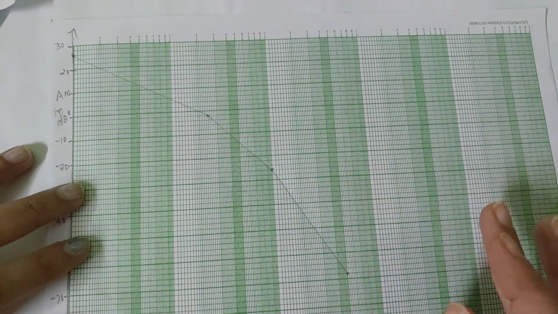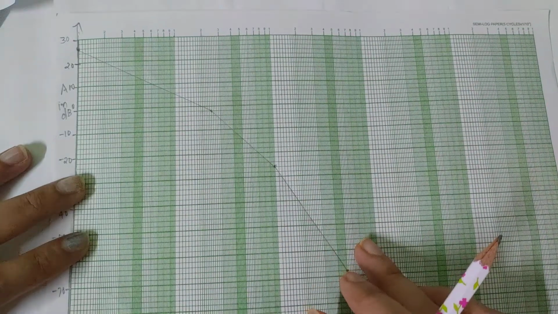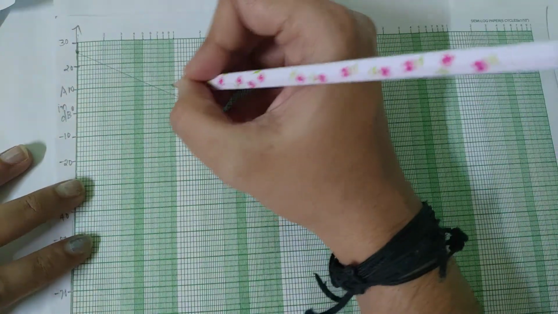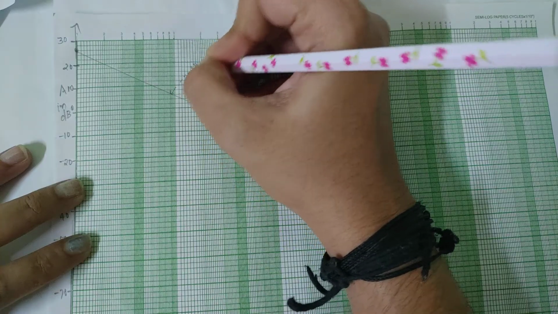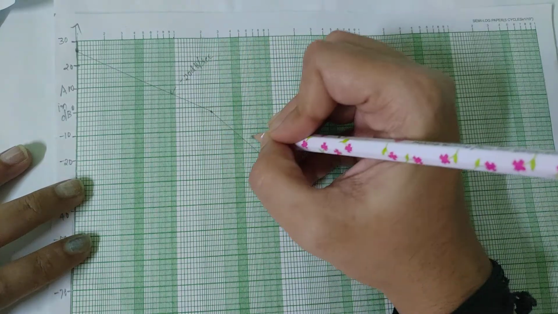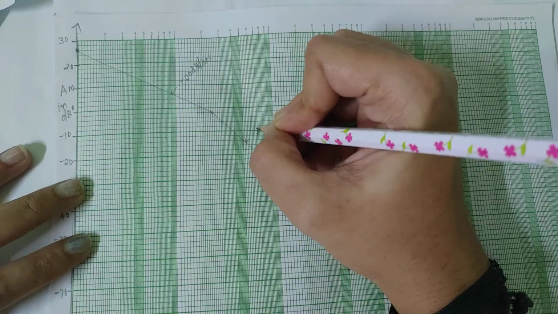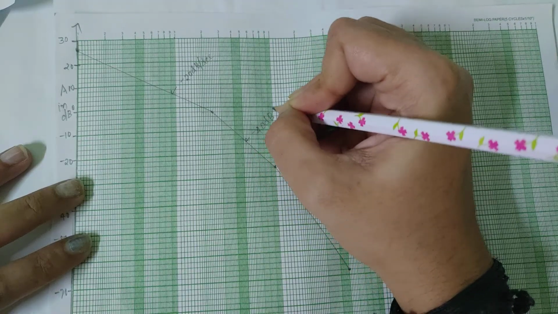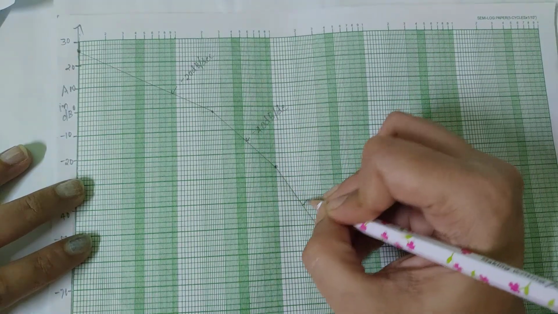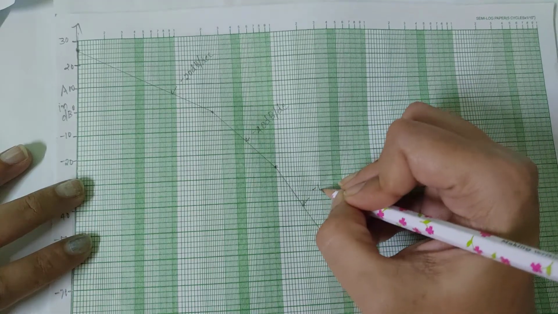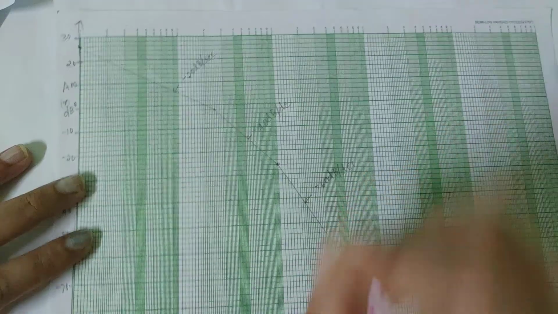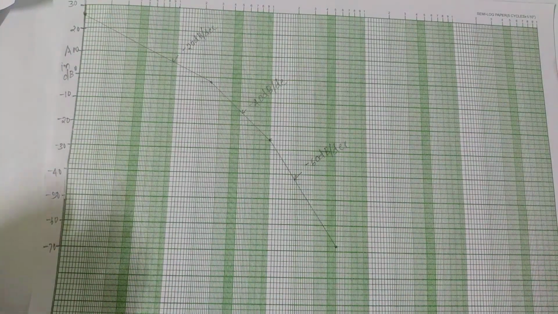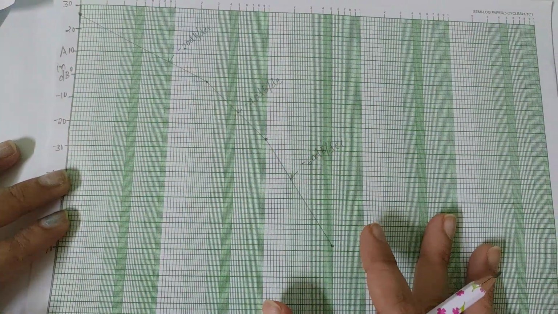So I have drawn it with pencil. Now this is minus 20 dB per decade, this is minus 40 dB per decade, and this is minus 60 dB per decade. So this is the magnitude plot.